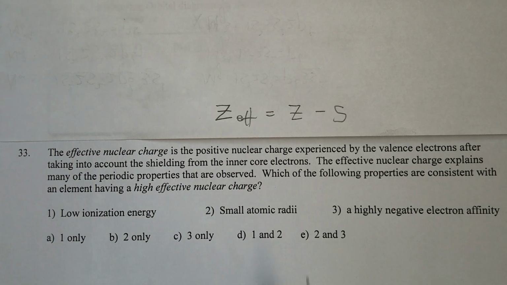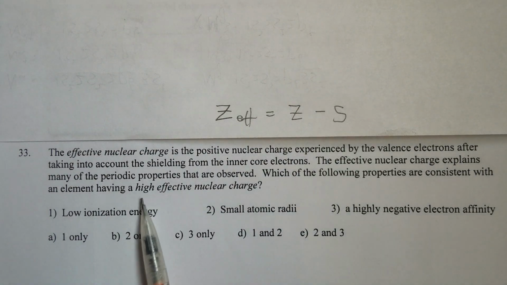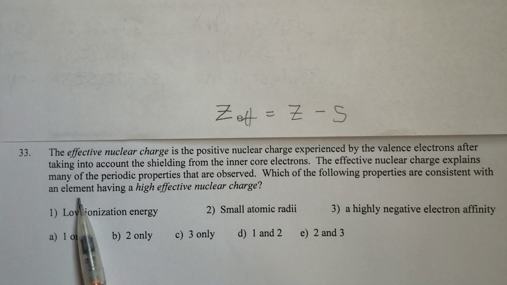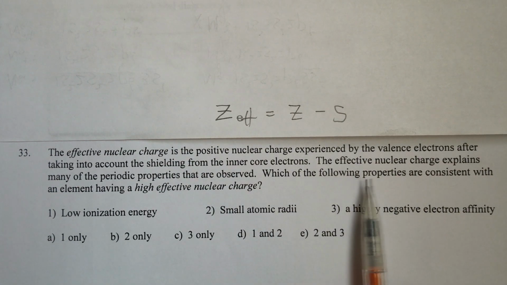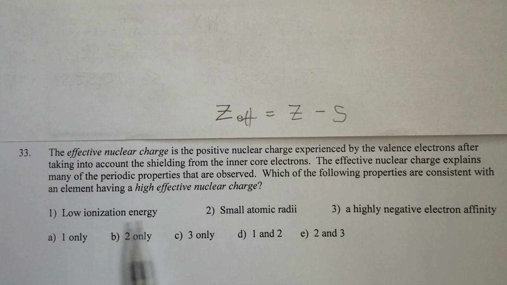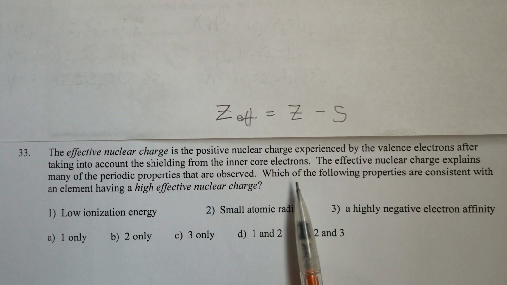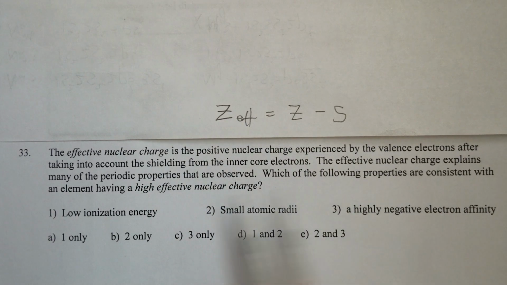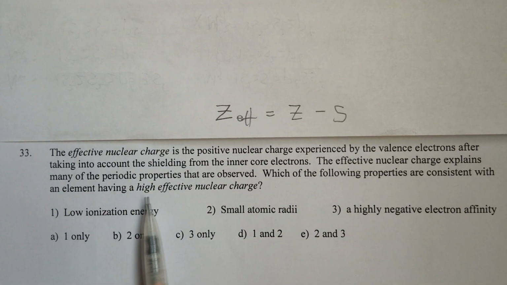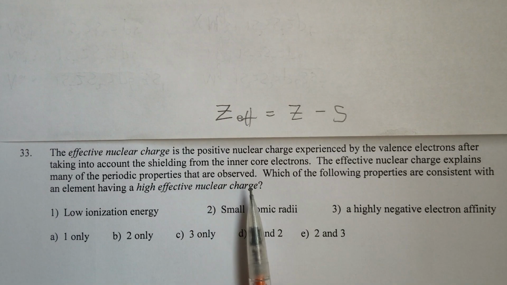Now let's take a look at what is asked again. Which of the following properties, we're talking about properties, not elements, are consistent with an element having a high effective nuclear charge.